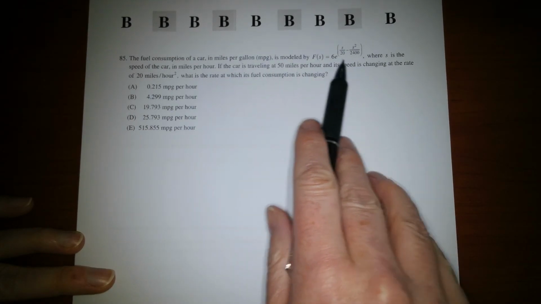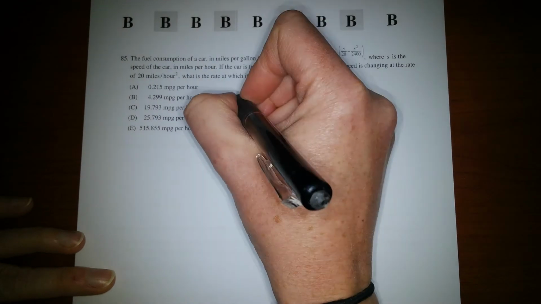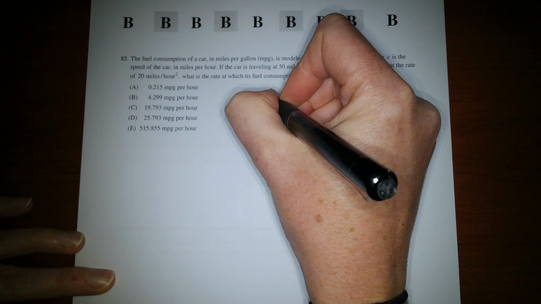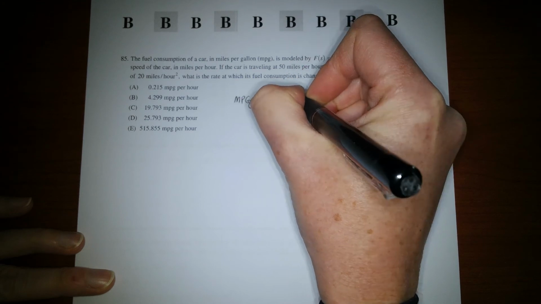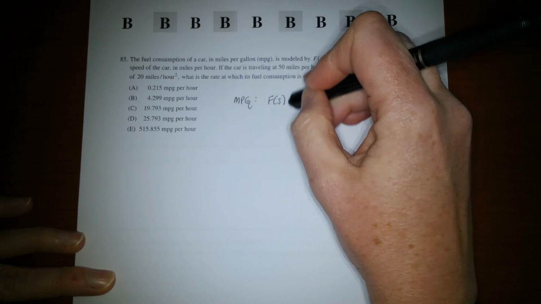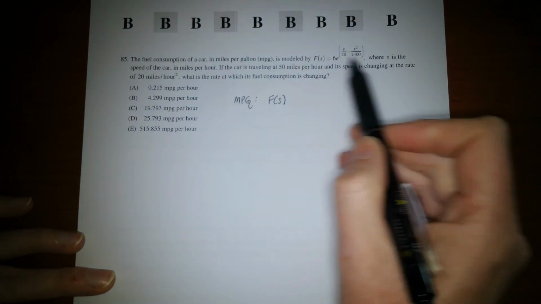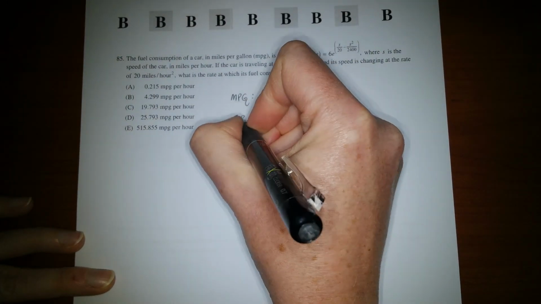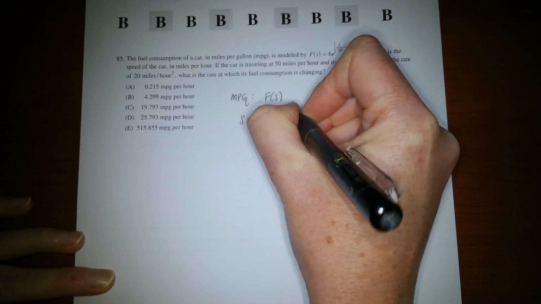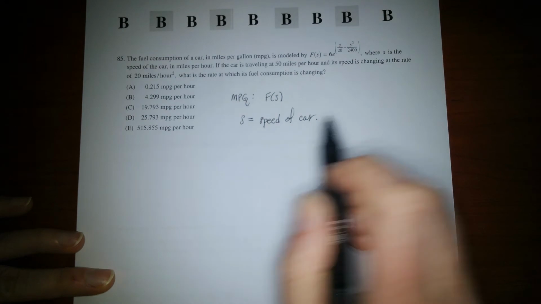So it says the fuel consumption of a car in miles per gallon is modeled by F of S equaling a big mess. With stuff that has some reading comprehension, I have a tendency to just label things. You could write the rule or not, but I'll just say big F means miles per gallon, where S is the speed of the car. It's just nice to know what's what.